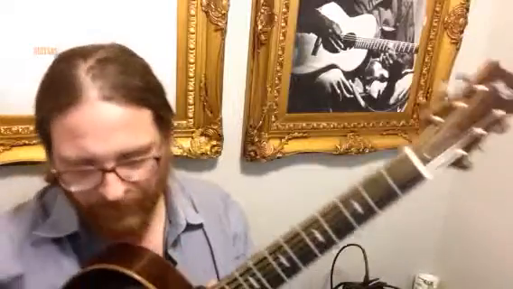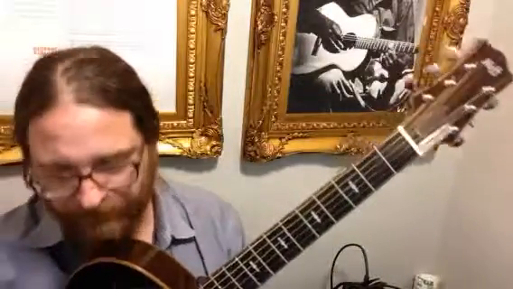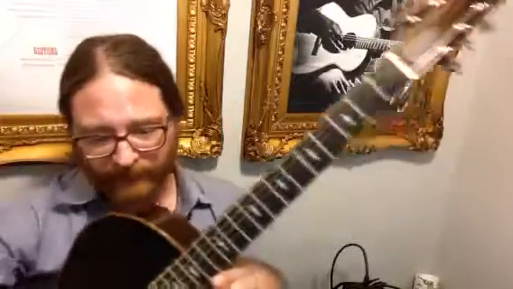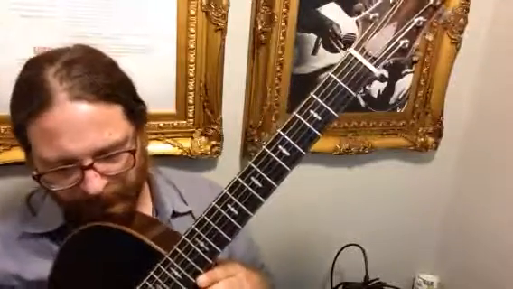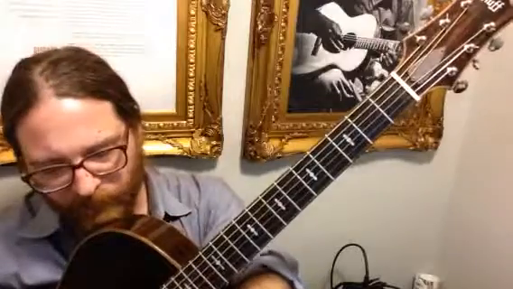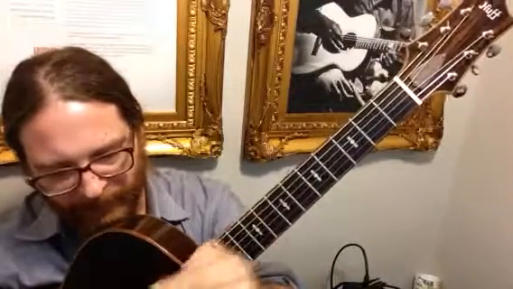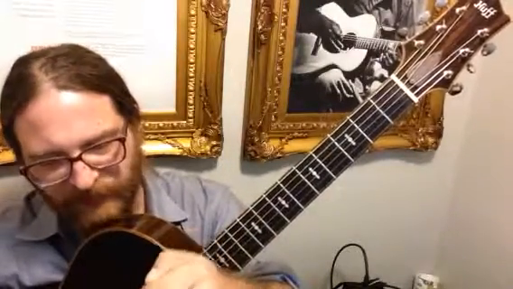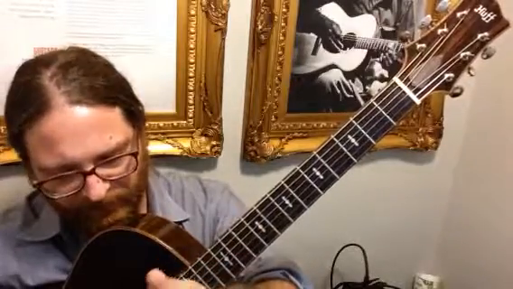I'll try to break it down. So the things that we went over today a little bit were the distances between the major notes in the different scales. So what I wrote down on this one piece of paper is what the steps are between A, B, C, D, E, F, G, and A.